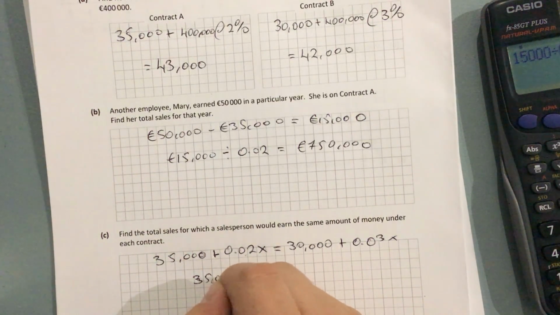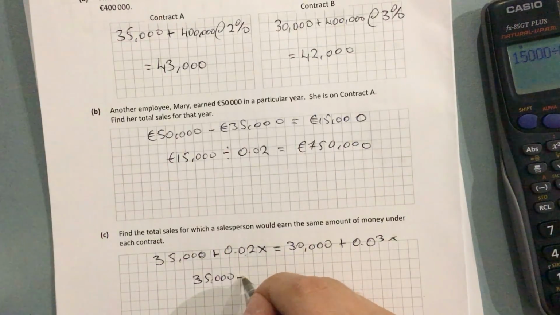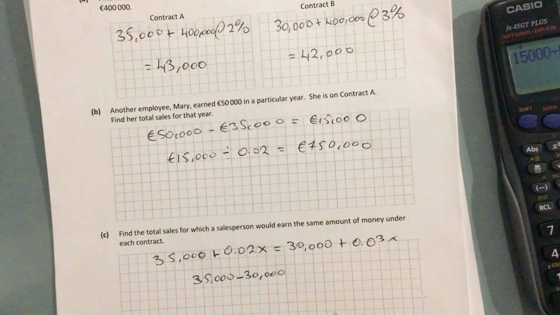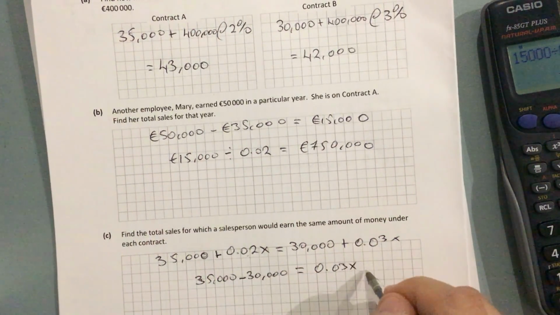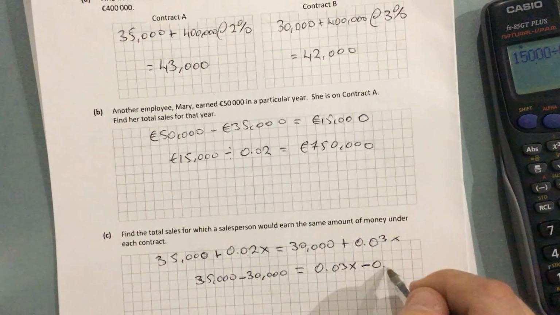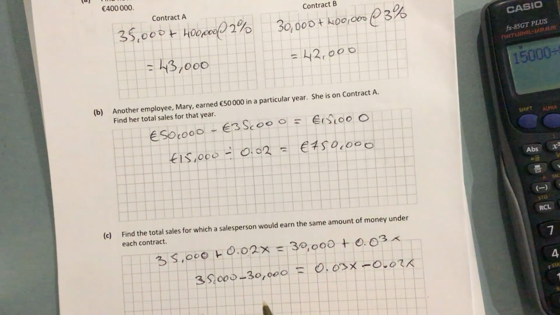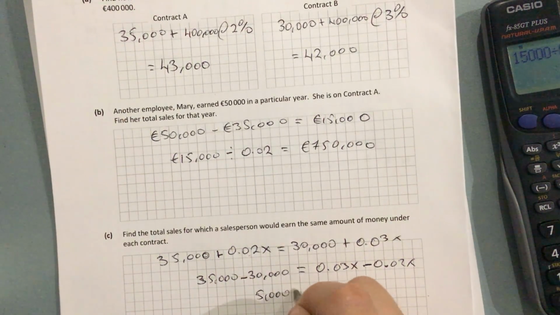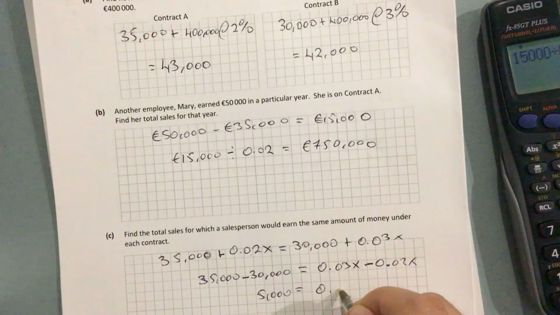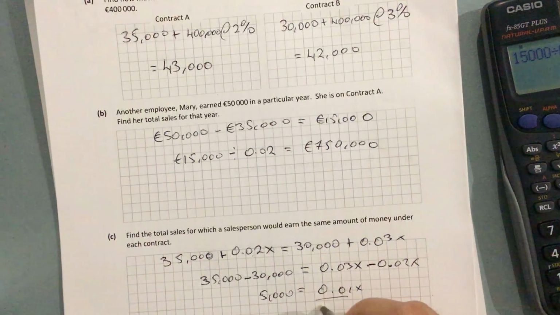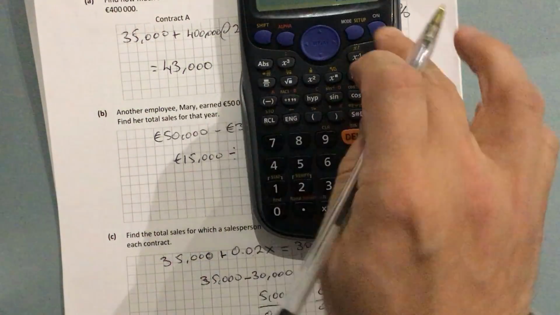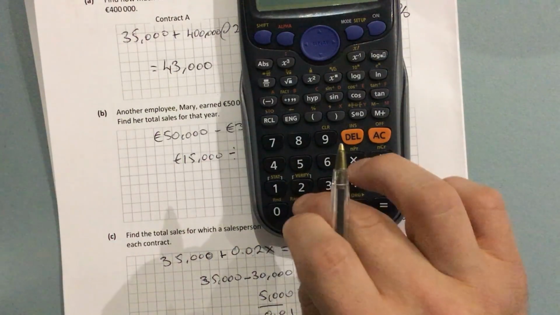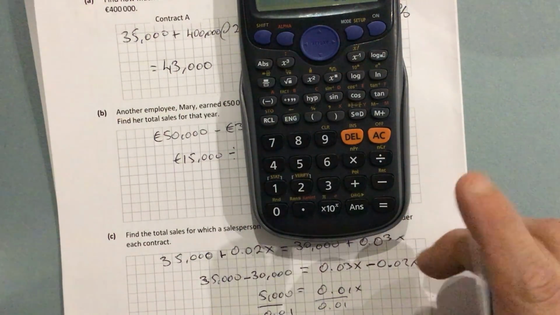So that's 35,000. I'll bring this over here. Remember the rule with algebra: when you bring one value to the other side of the equation, it changes. So it'll be 0.03x, and I'll bring this over here and that'll become a negative, minus 0.02x. So that means x then, that'll be 5,000, which is equal to 0.01x. Divide both sides by 0.01, and 5,000 divided by that will give 500,000.